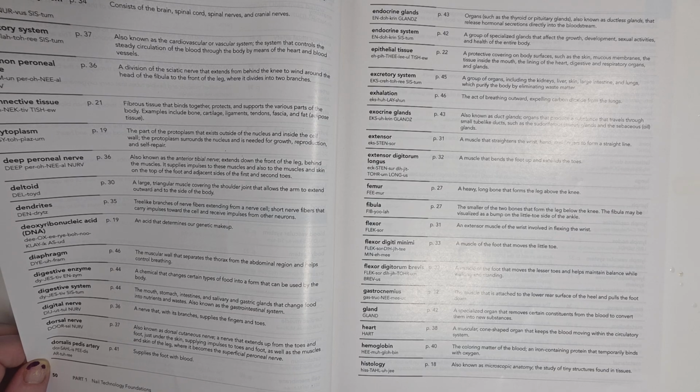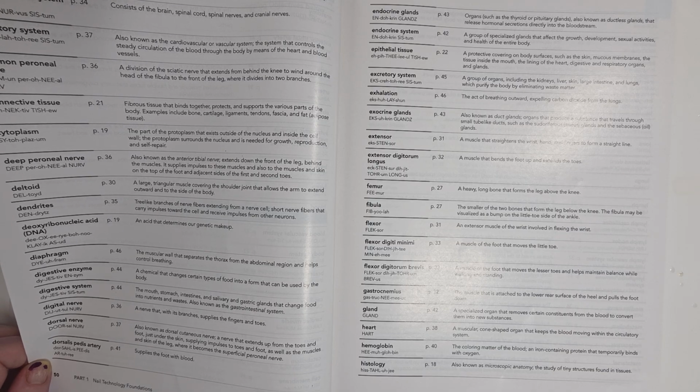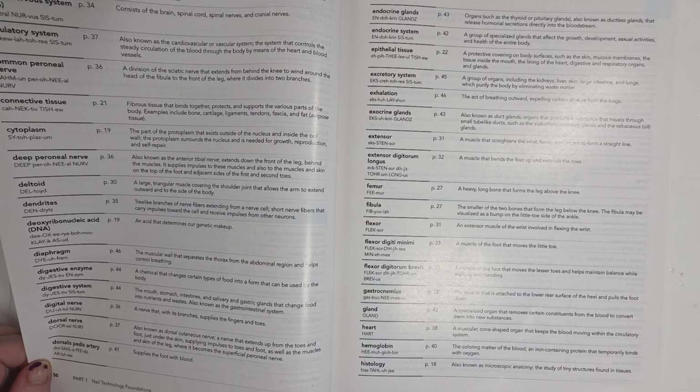Deep peroneal nerve, also known as the anterior tibial nerve, extends down the front of the leg, behind the muscles. It supplies impulses to these muscles and also to the muscles and skin on the top of the foot and adjacent side of the first and second toes. Deltoid, a large triangular muscle covering the shoulder joint that allows the arms to extend outward and to the side of the body.